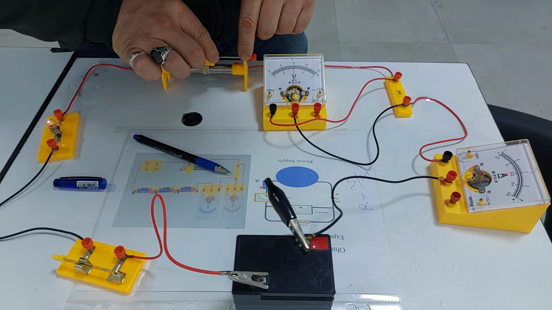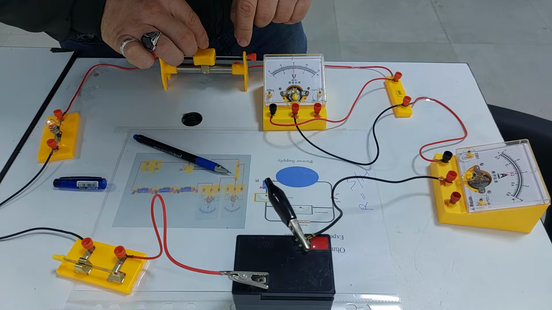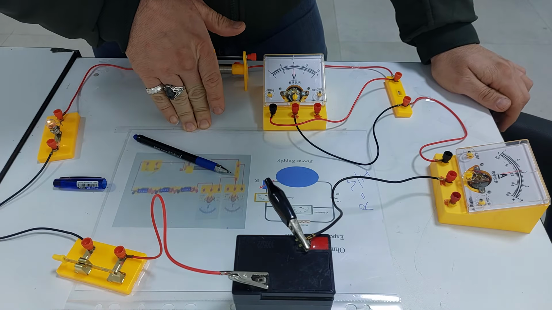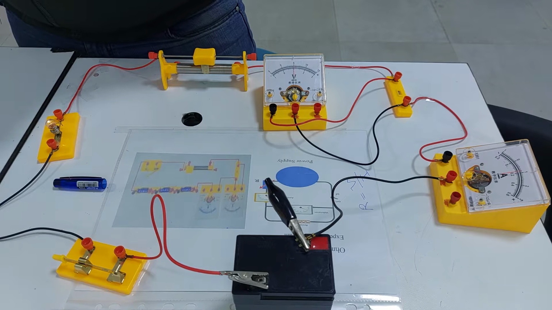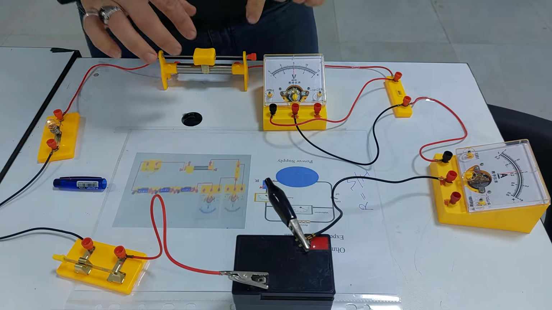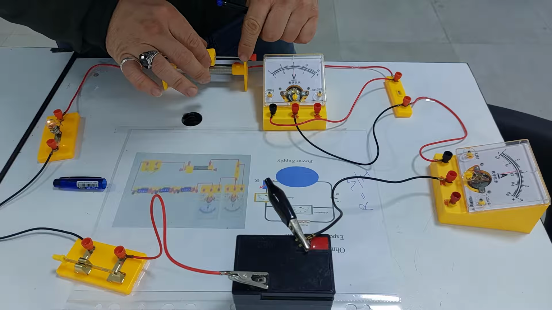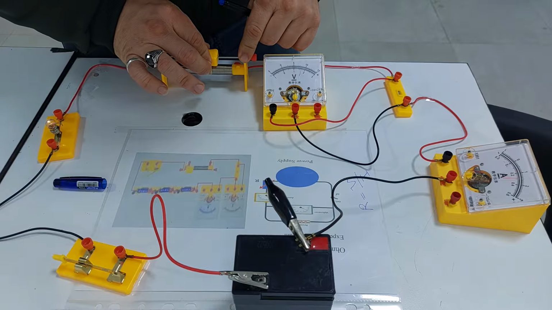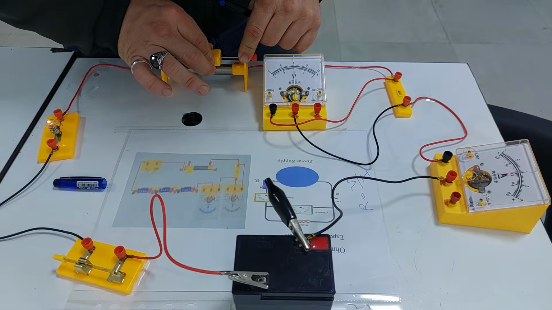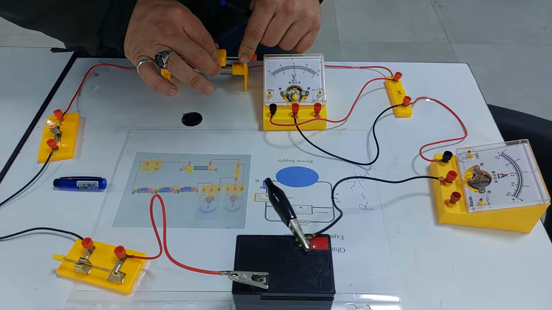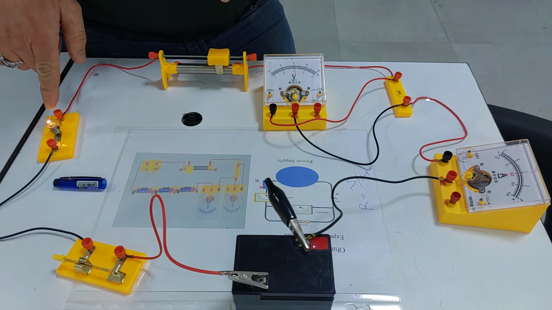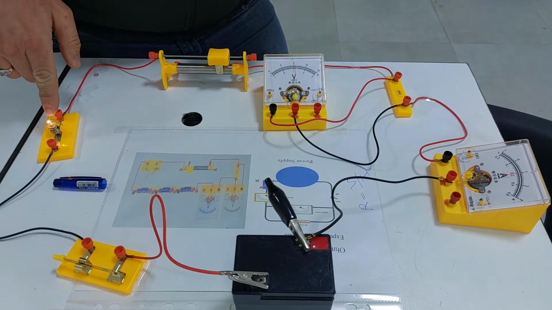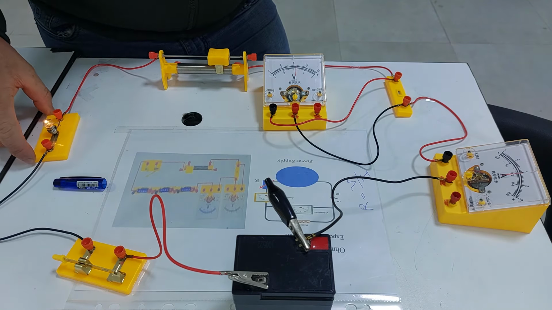With 1 volt, the current is 0.2. 1 volt, 0.2. Now let's work on 1.2 volt. Take a look at the bulb power.